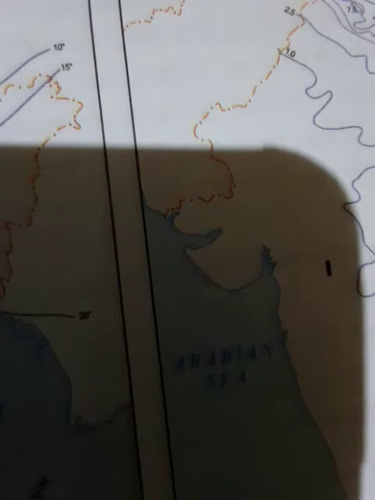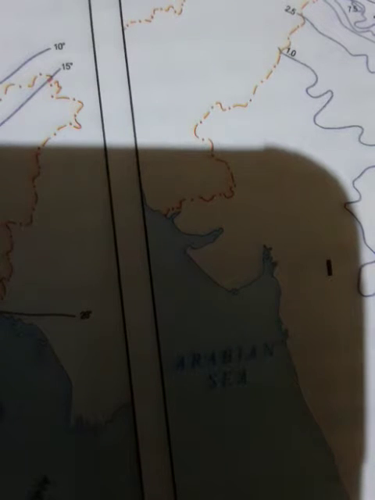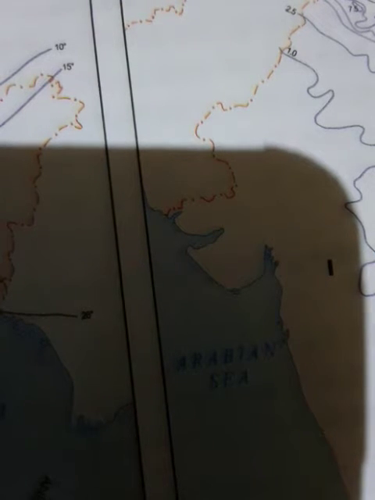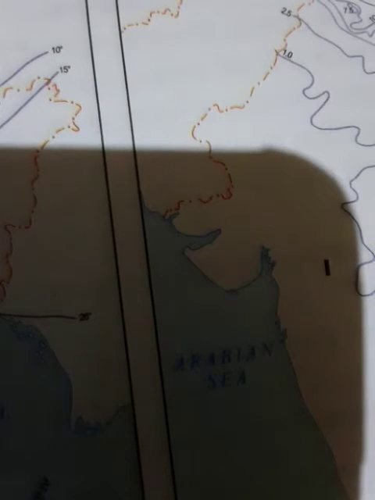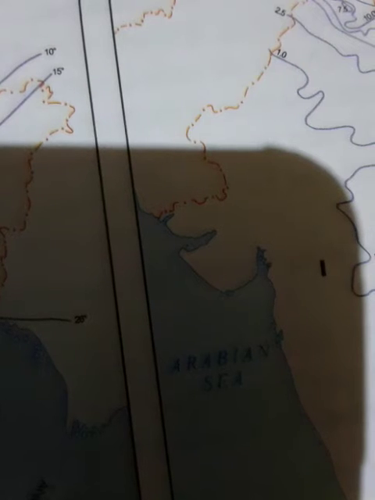With an increase in the atmospheric pressure, the mercury in the barometer rises, and on the other hand, with a decrease in atmospheric pressure, the level of the mercury drops.